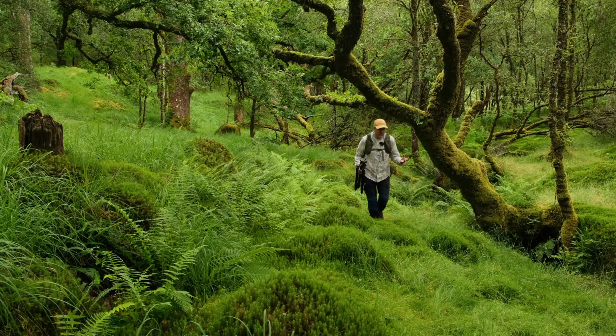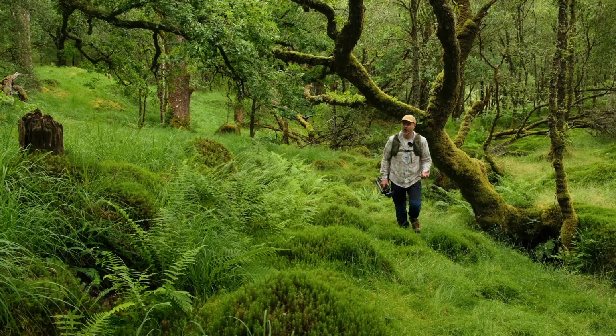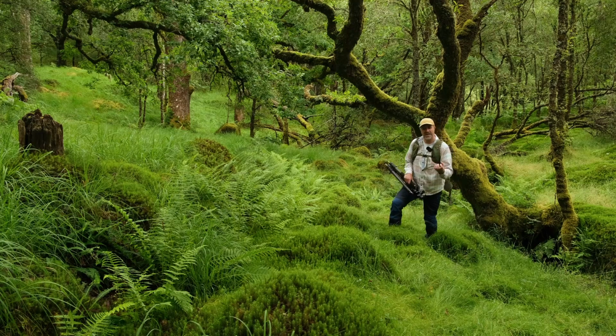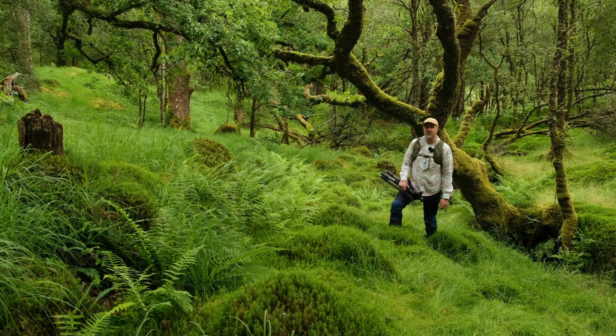Everything is so incredibly green at this time of the year, and what a range of colours and textures that we actually have, from the mosses to the ferns to the grasses. I'm just walking on a blanket of forest and it really is stunning.